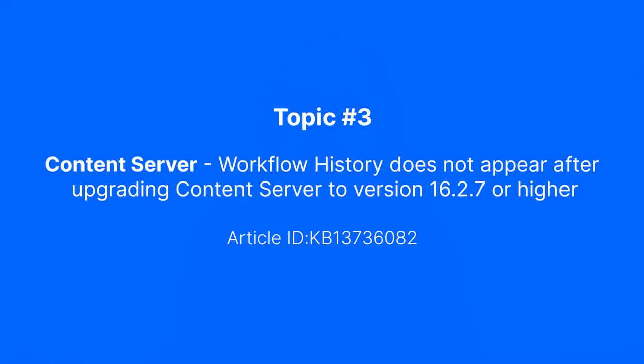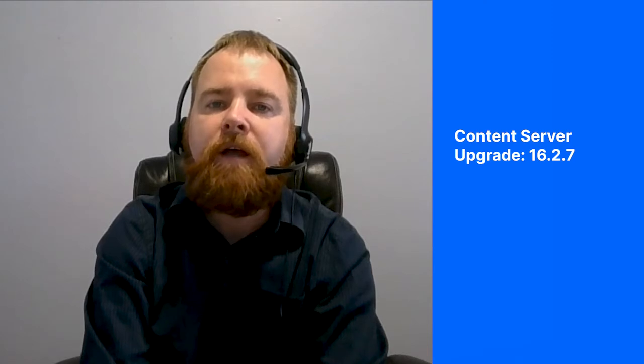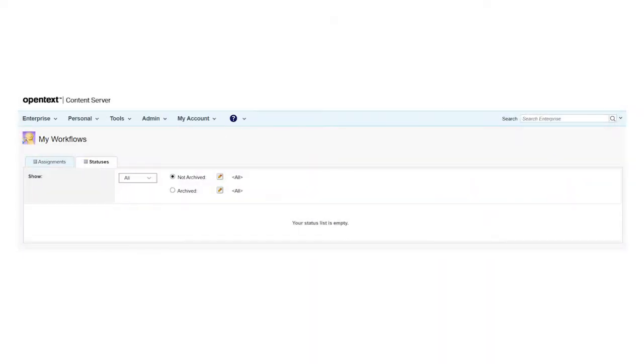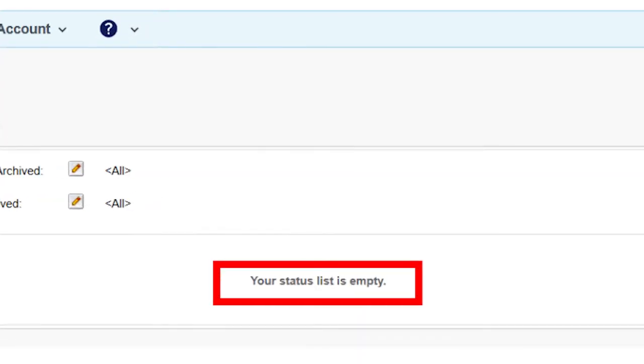Now we move on to workflow. We see tickets coming in for customers that upgrade to Content Server 16.2.7, and the workflow history does not appear anymore. Any of the workflows that were created prior to the upgrade will not show up by default. There's a simple fix for this in the Content Server administration page. Read the description below for the KBA to solve this one.